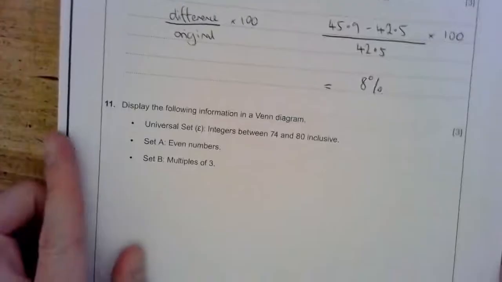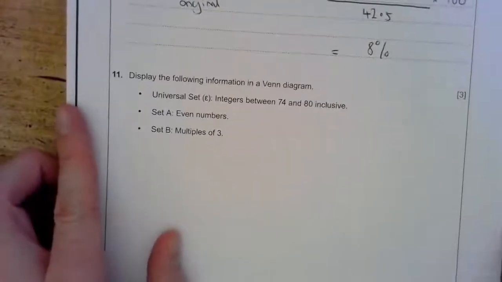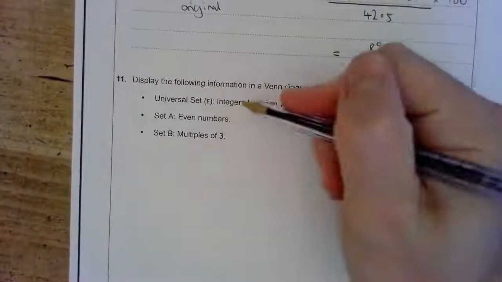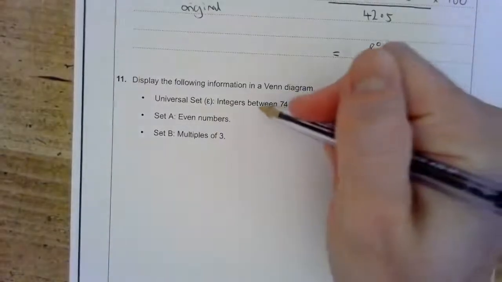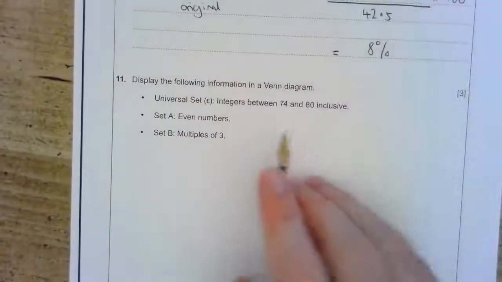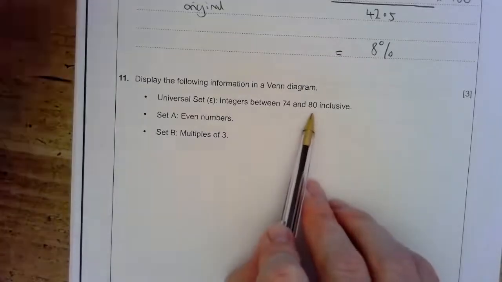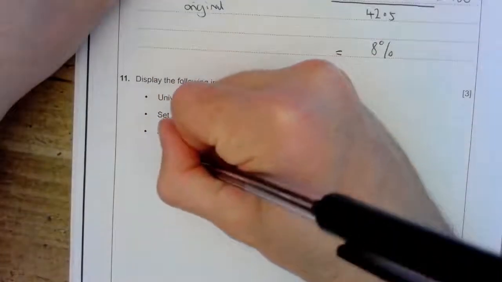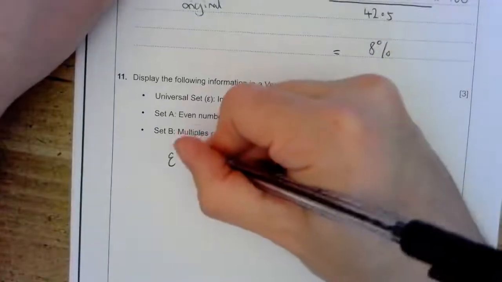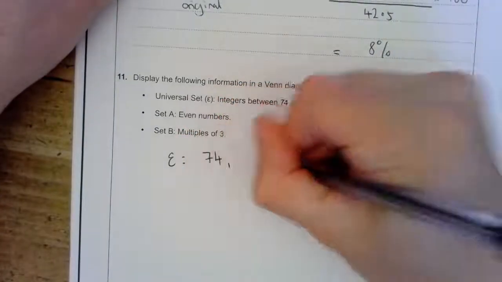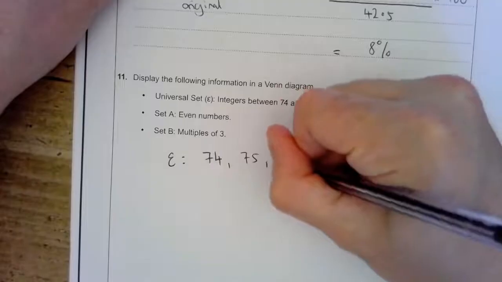Okay, question 11 says display the following information in a Venn diagram. The universal set, integers, now that just means whole numbers, between 74 and 80 inclusive. That means it includes 74 and 80. So my top tip to you would be to go and work out what this universal set is. That would be including 74, just the whole numbers until you get to 80 and stop.